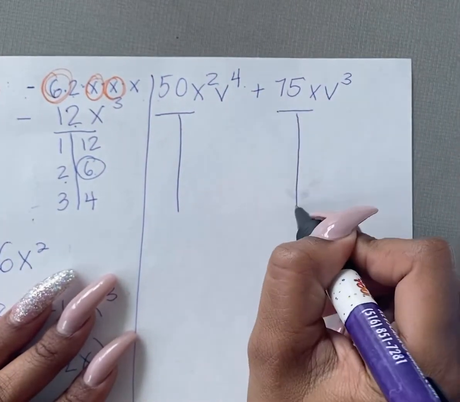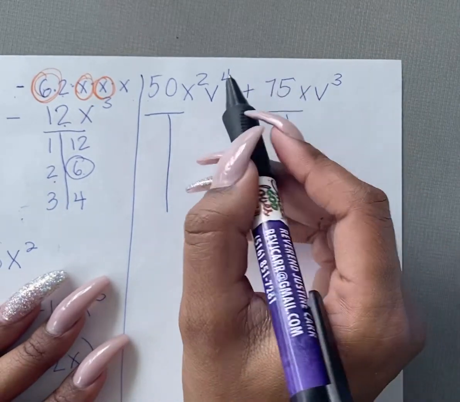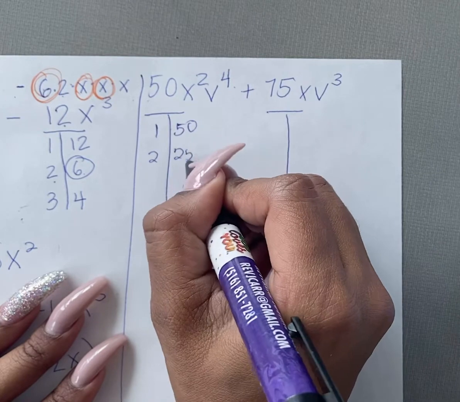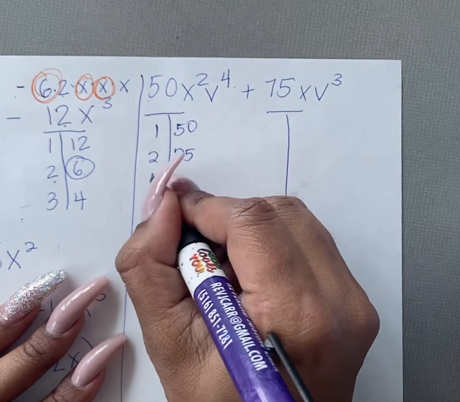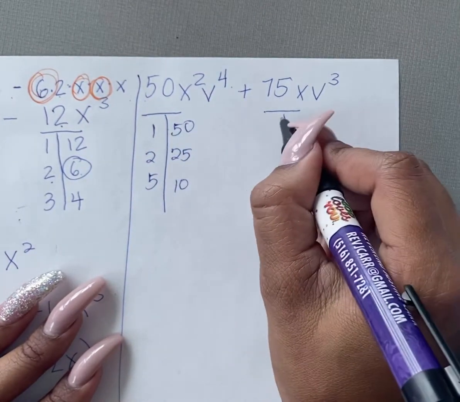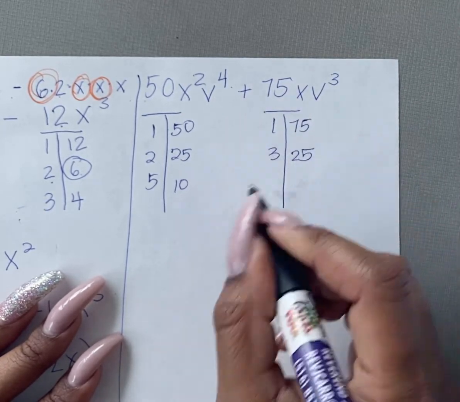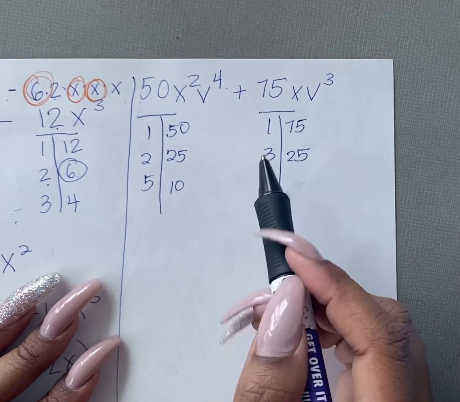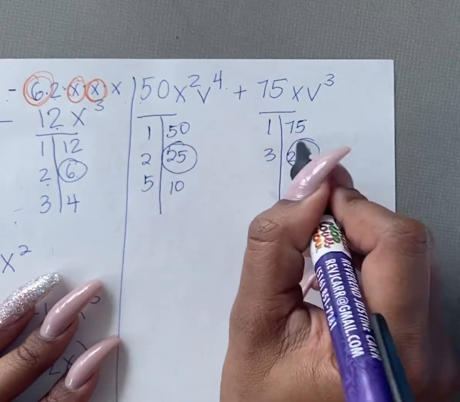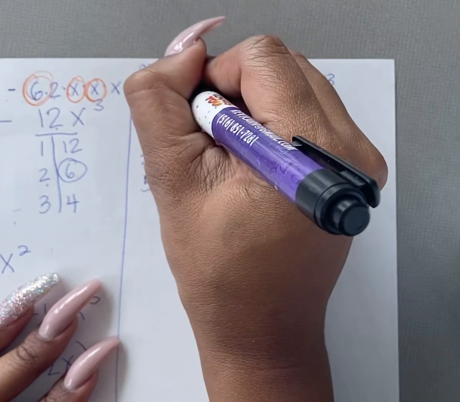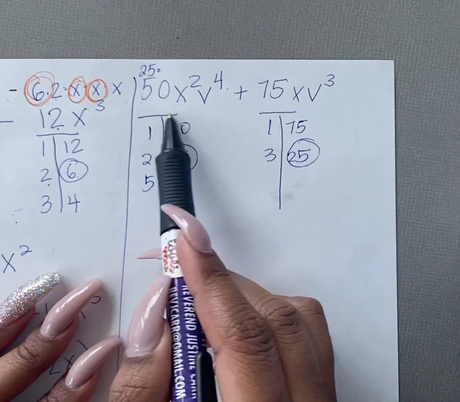I'm going to do my factor tables. So I have 1 and 50, 2 and 25, and then 5 and 10. And for 75, I have 1 and 75, and 3 and 25. In this case, my greatest common factor is 25. At the top, I'm going to write out my greatest common factor of the coefficients.